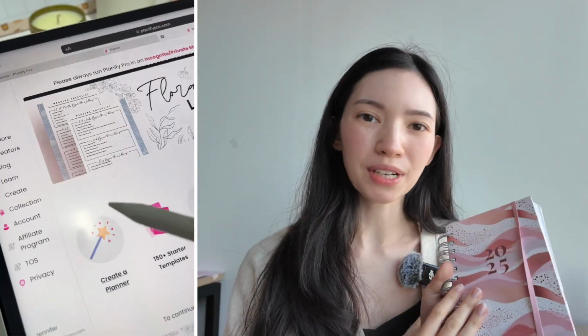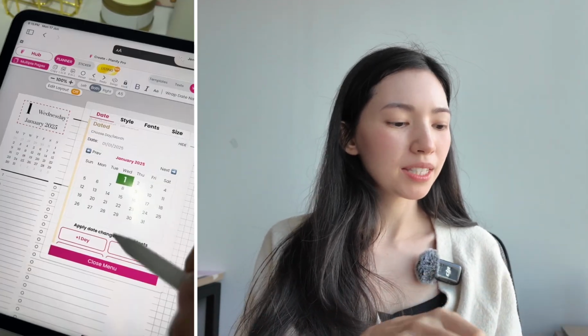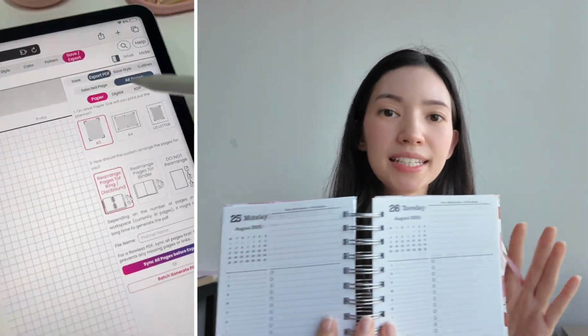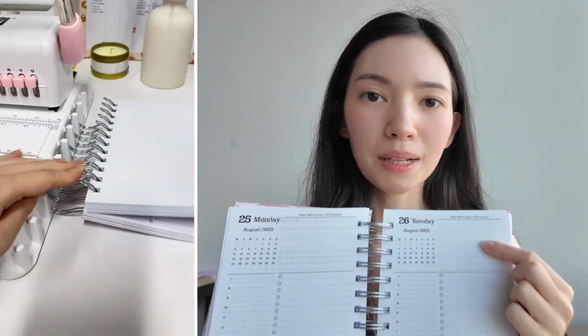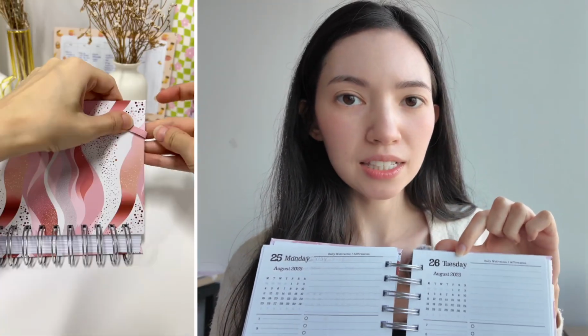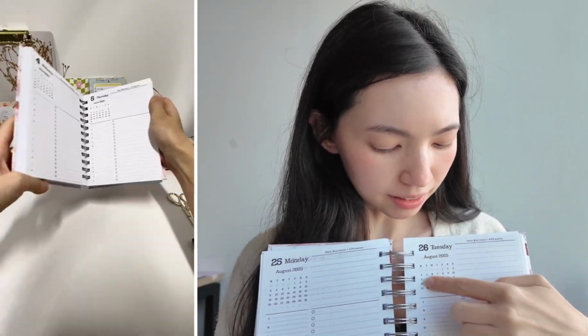Hi friends, a very quick tutorial on how you can create this dated daily planner for 2025. When you open it up, you will see daily pages for the entire year. So I'll show you how you can create this daily planner on Planify Pro with the date flags on top of here, as well as the calendar below.